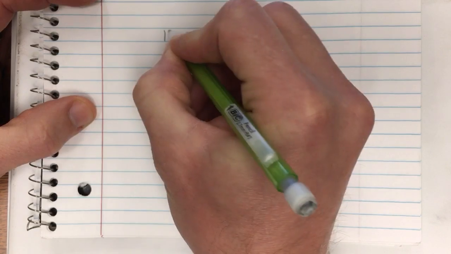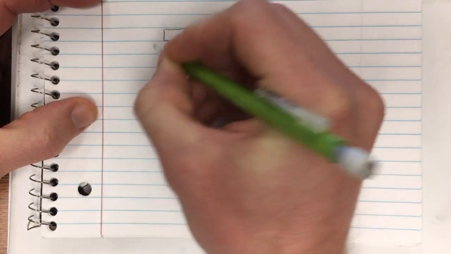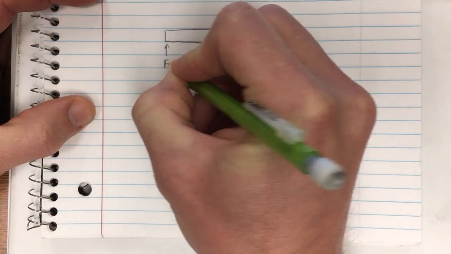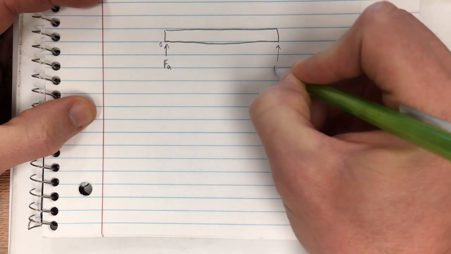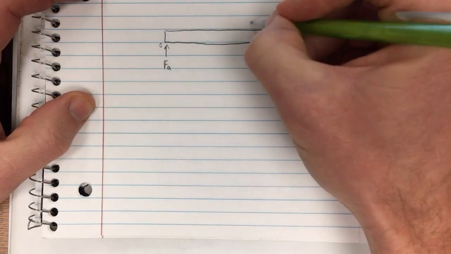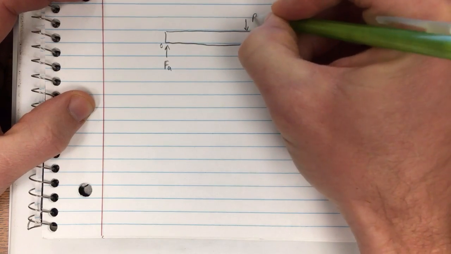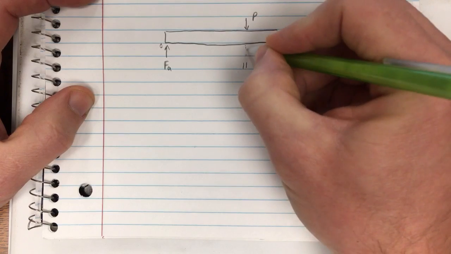So once again, we want to draw a picture, draw the beam, draw the force FA, and that is at a distance of 0. FB, and that's at a distance again of 16. And we have our point source P at a distance of 11, in this case, 11 feet.